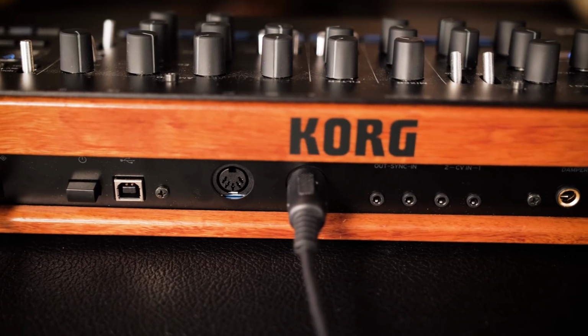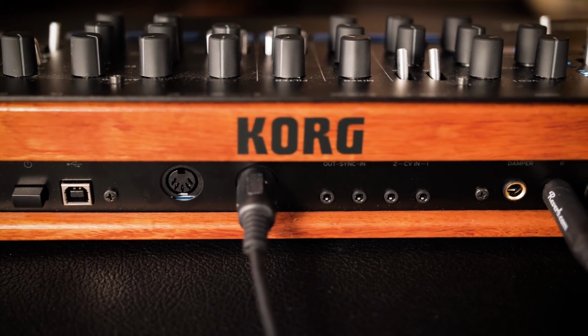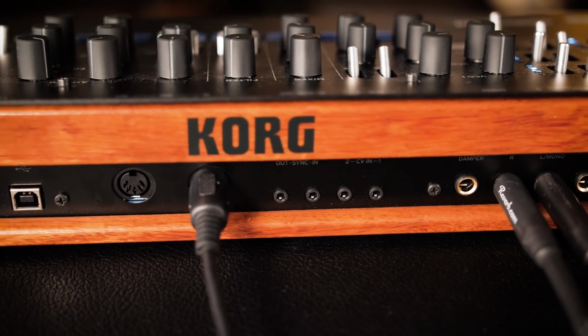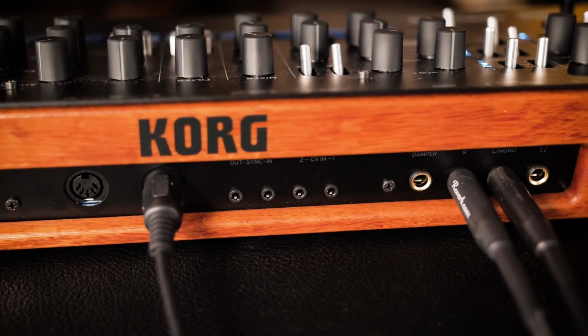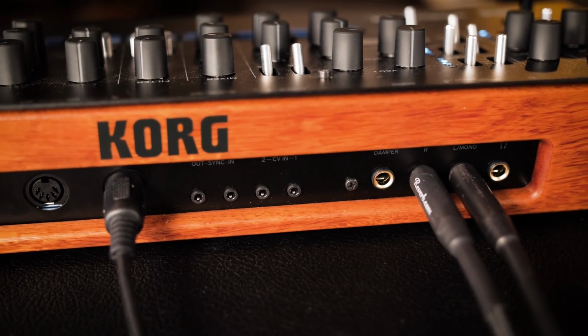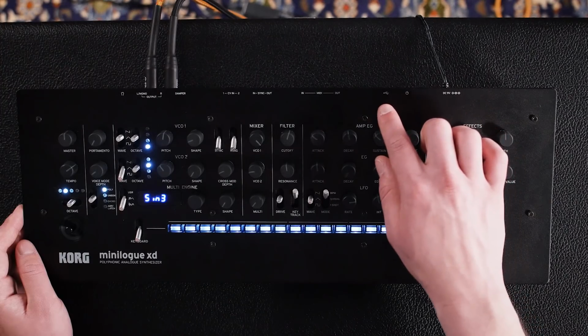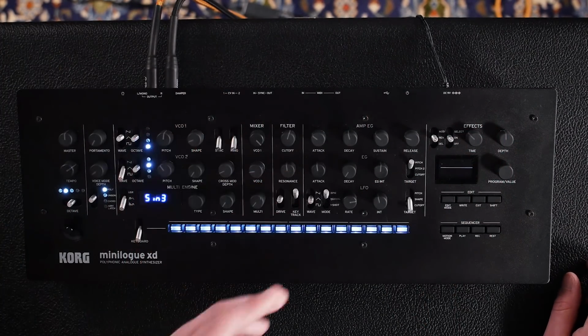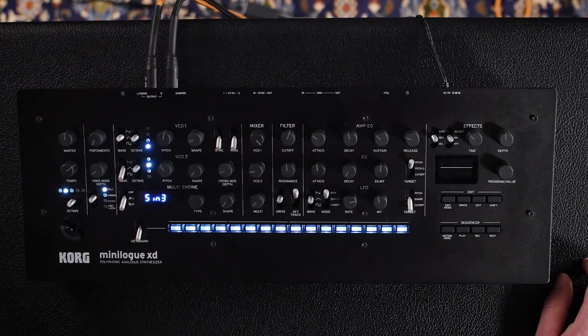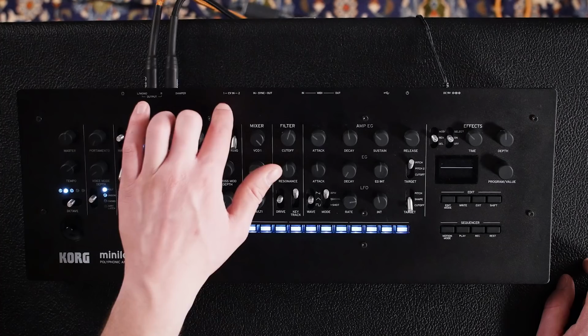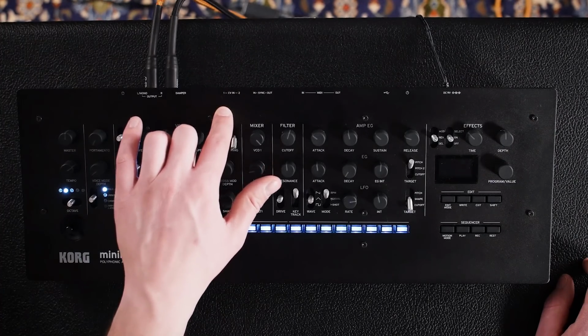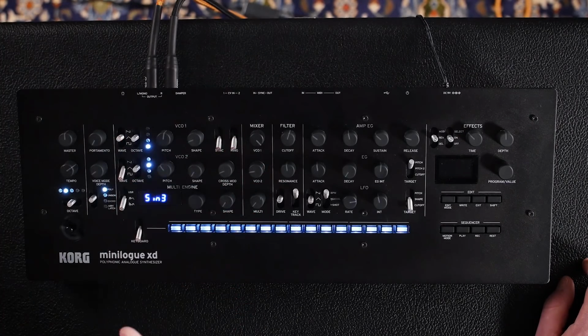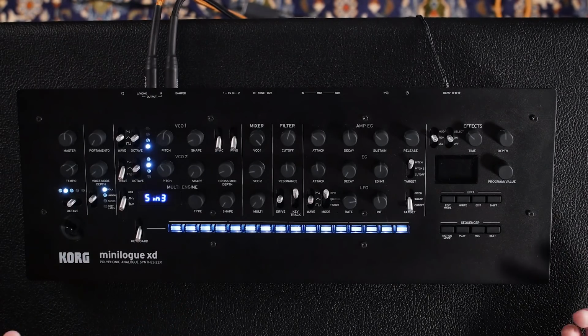The Minilogue XD Module has beautiful hardwood panels on the back and the front. And on the back, you'll notice the I/O settings are the same as the Minilogue XD keyboard, with MIDI over USB and 5-pin, as well as analog sync, so you can sync up with your drum machine, Volcas, vintage analog synths, and Eurorack system, as well as CV in 1 and 2, which can be modulation control voltage or a CV gate signal from a Eurorack sequencer, for example.